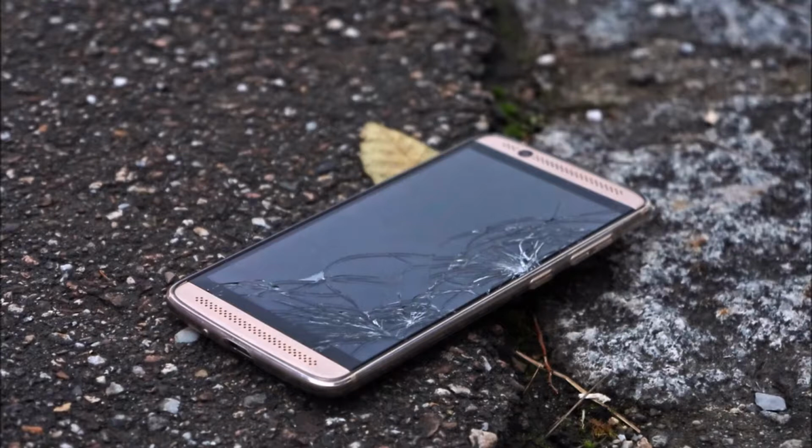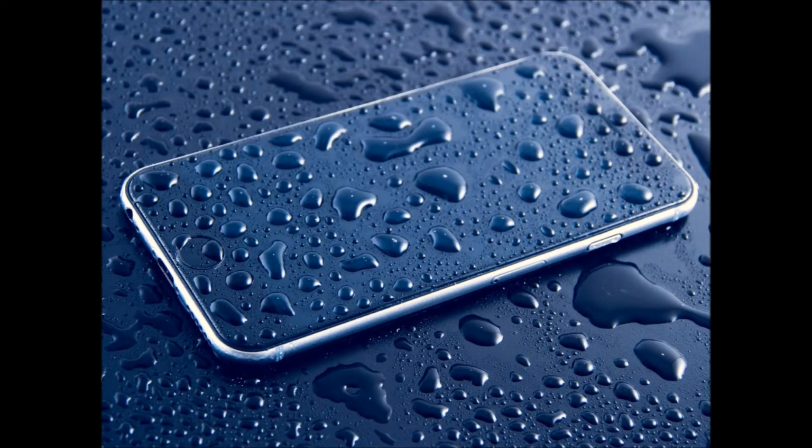First of all, remove the SIM card, SD card and battery out of it. Then try to dry it using a cloth, sleeve or tissue paper. If the water damage is more extensive, you can use a vacuum to suck water from it.